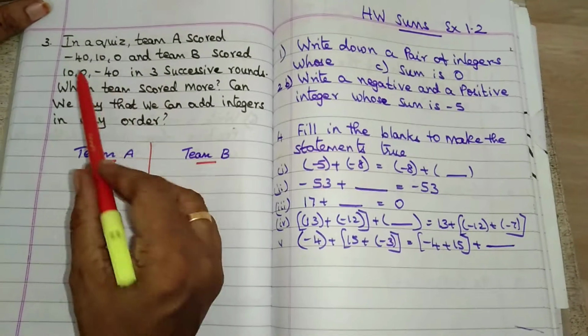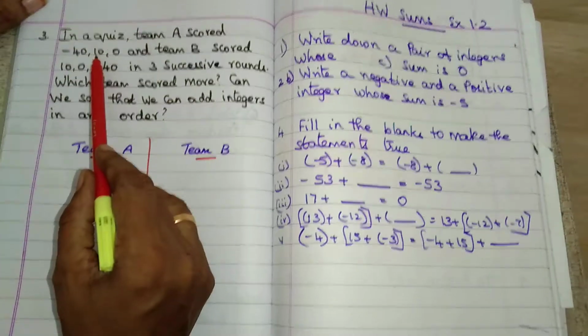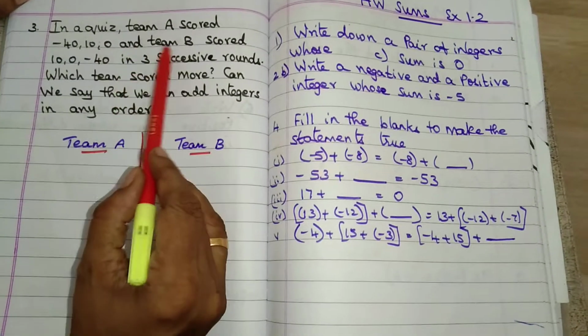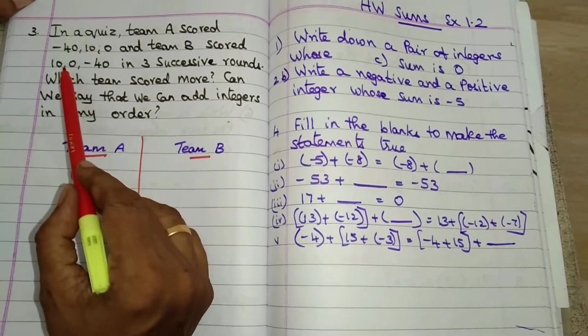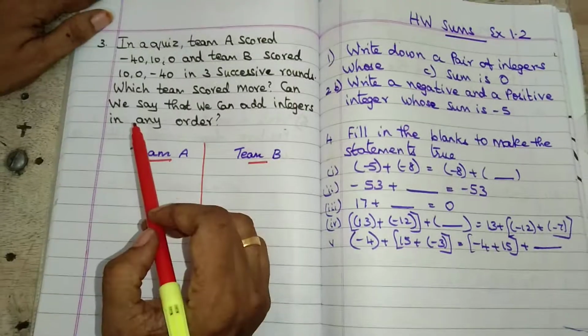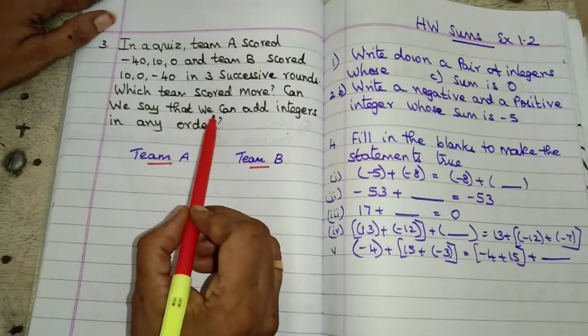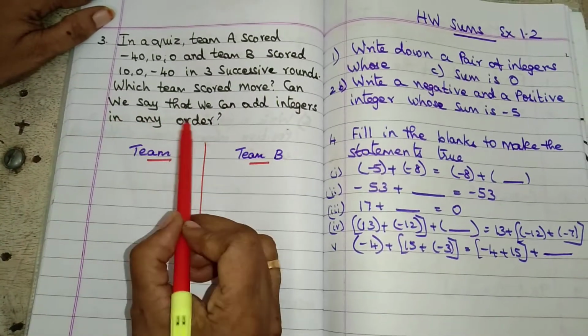Okay, third question. In a quiz, team A scored minus 40, 10, 0 and team B scored 10, 0, minus 40 in 3 successive rounds. Which team scored more? Can we say that we can add integers in any order?